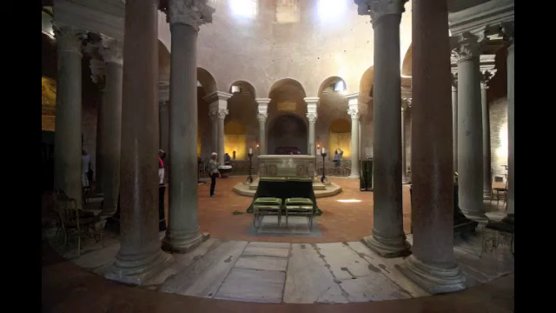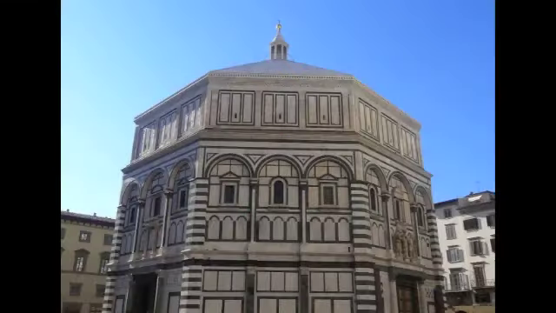And you see here the arches sitting directly on the Roman columns, as was to be later a feature of Romanesque architecture. But in general, even in Italy, there is a distinct gap between the Roman and the Romanesque.